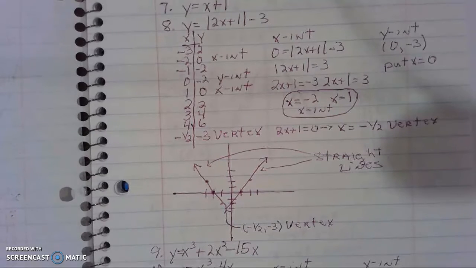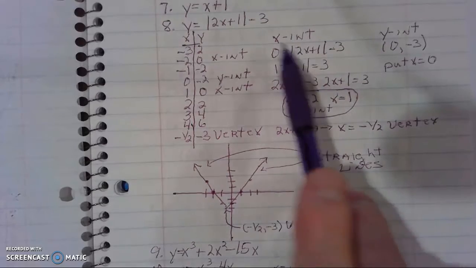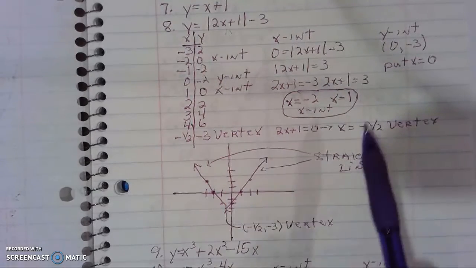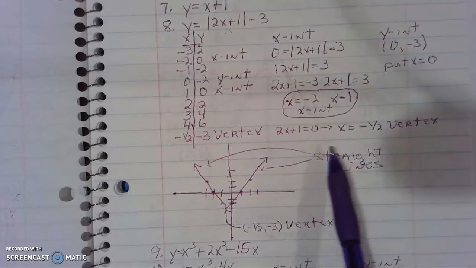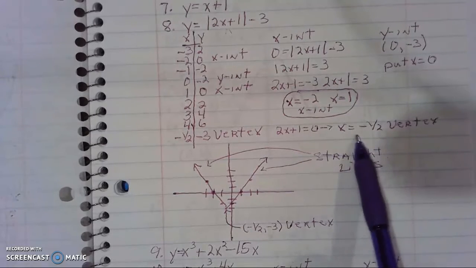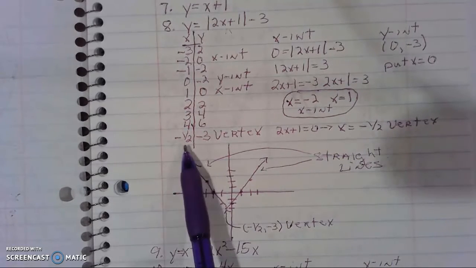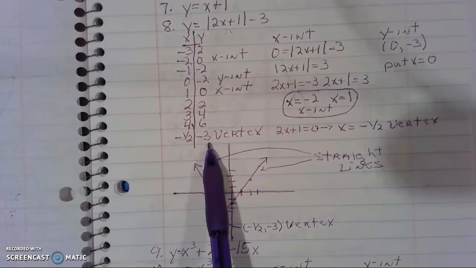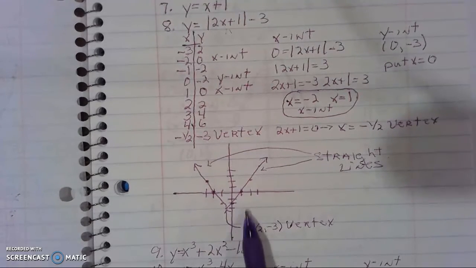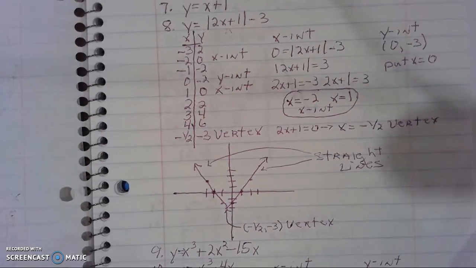Remember, the vertex also is found by putting that 2x plus 1 equal to 0, and then solving it for your x, which is negative 1/2 for the vertex. Then I put negative 1/2 in for that x and found the y coordinate, negative 3. That's the vertex. That's where everything turns. That's a very important point.